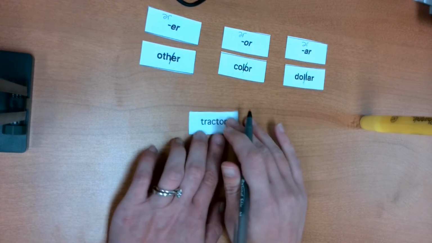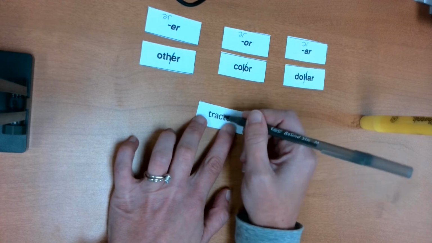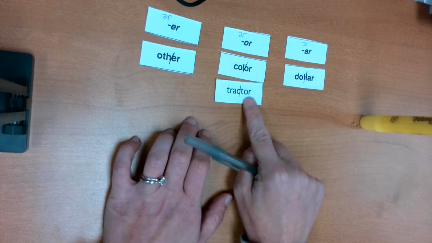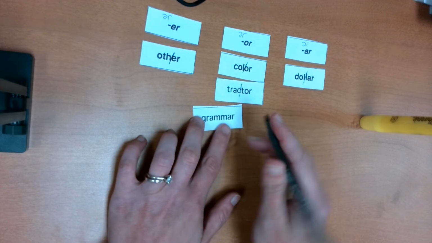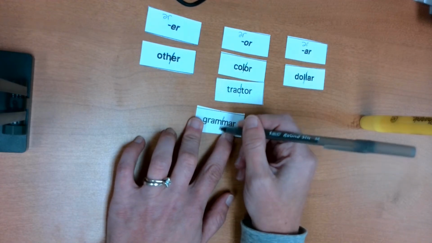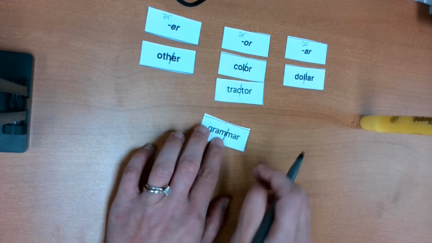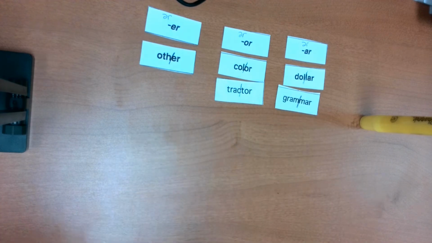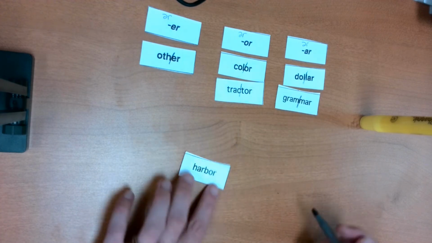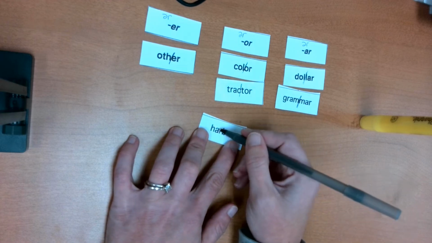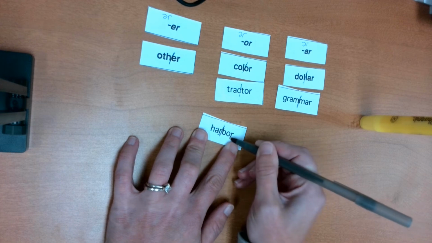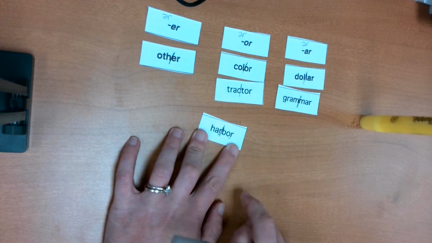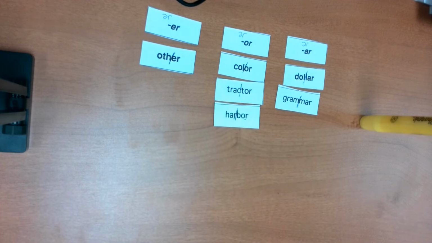Tractor, I hear short vowel sound, right? So it's a closed syllable. Grammar, doublet, right? So I know it's going to divide right there. That is spelled with an AR. Harbor, I've got 2 R-controlled syllables right there, and that is spelled with an OR.